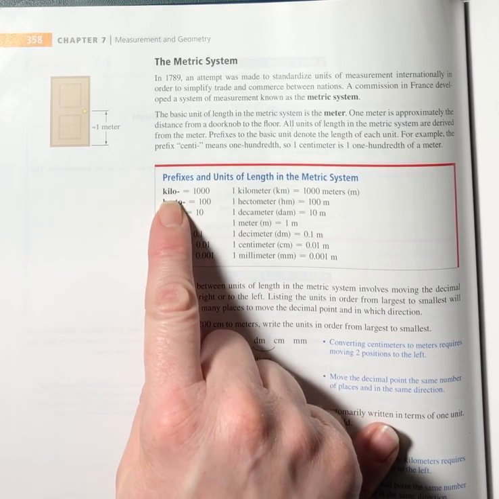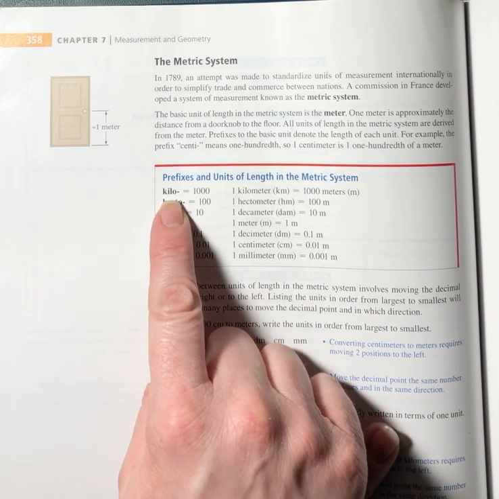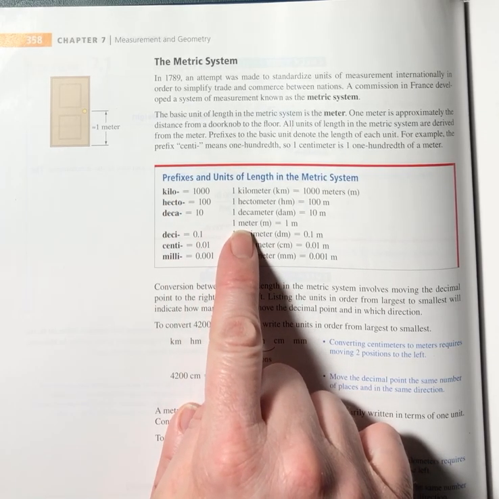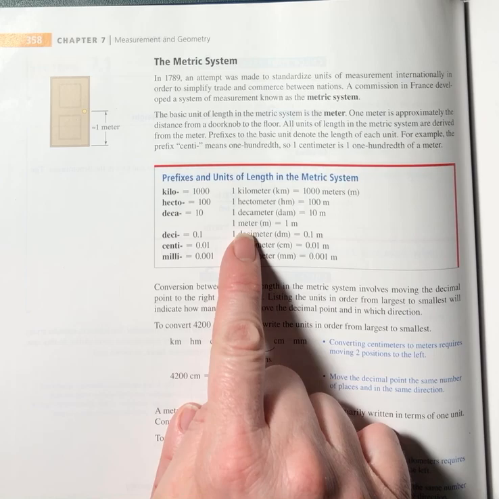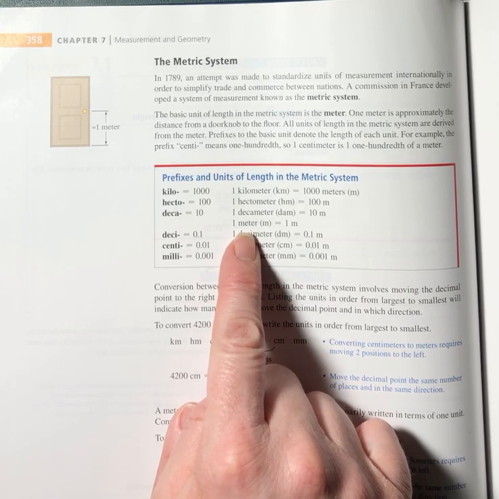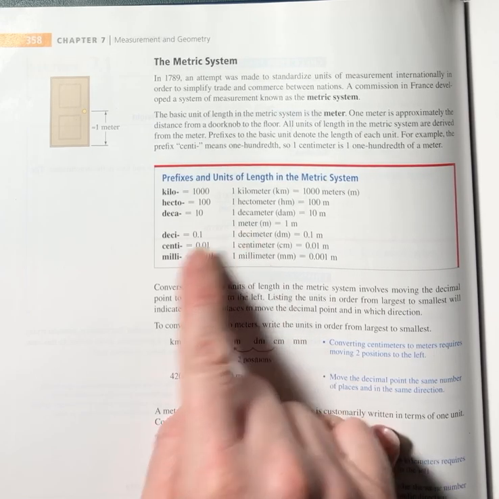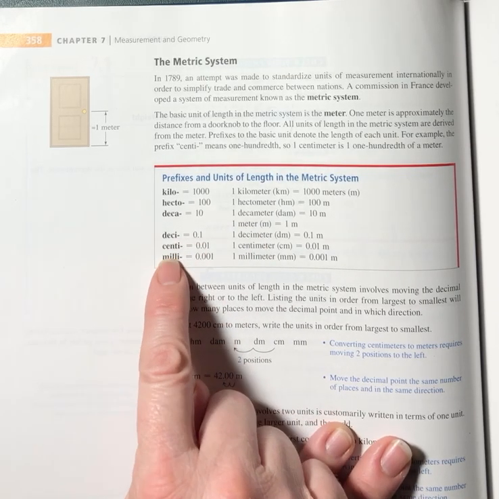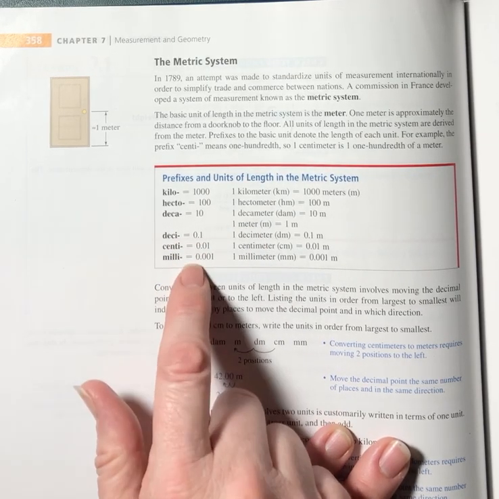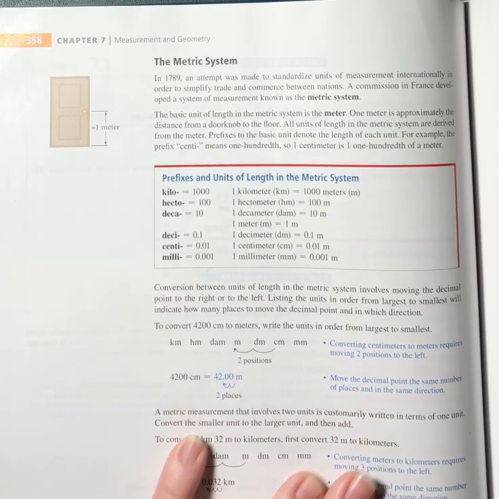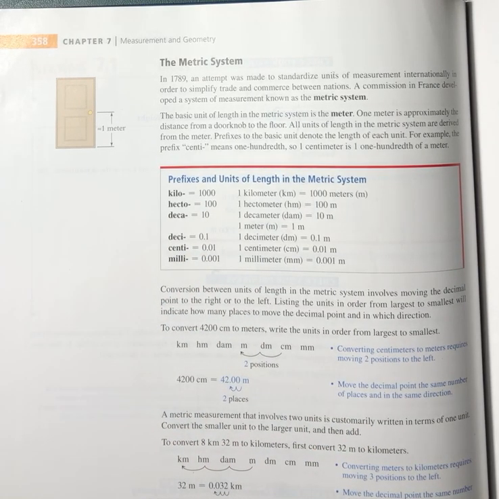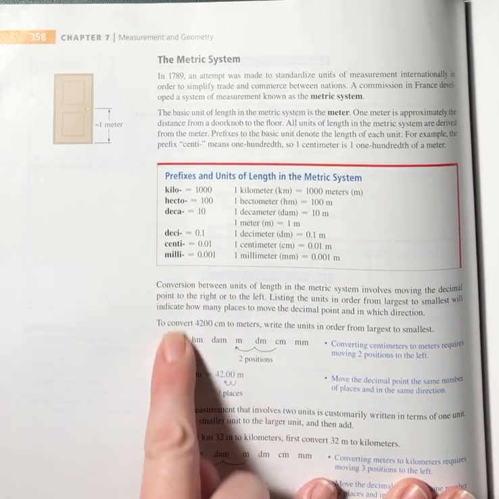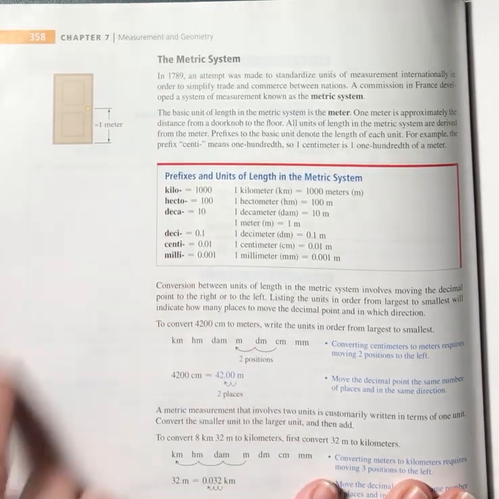So some of the prefixes for the metric system are kilo, hecto, deca, and then your base unit, which is either a meter, gram, or liter, depending on whether you're talking about length, mass, or capacity. And then as you get smaller than a meter, you have deci, centi, and milli. These are not the only prefixes that are used in the metric system. You may have heard somewhere along the line something called a nanometer, okay? They get much smaller and they get much bigger, okay?